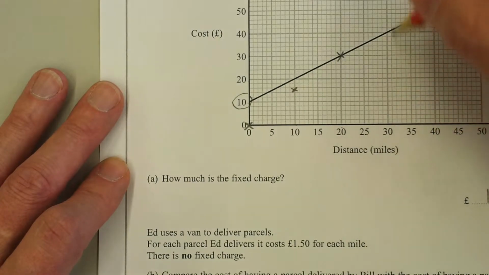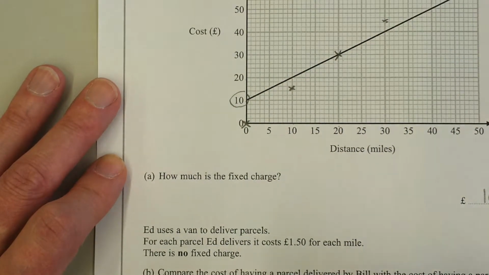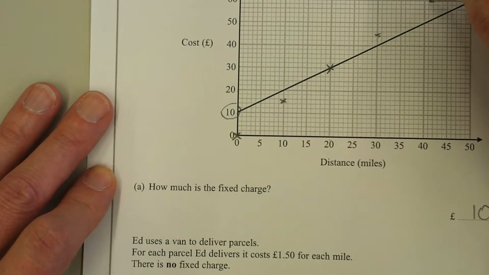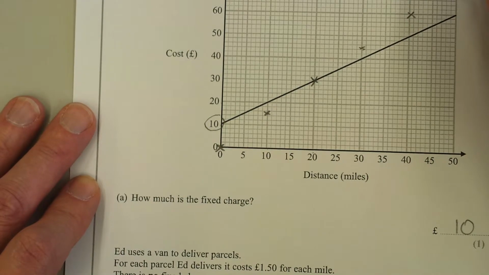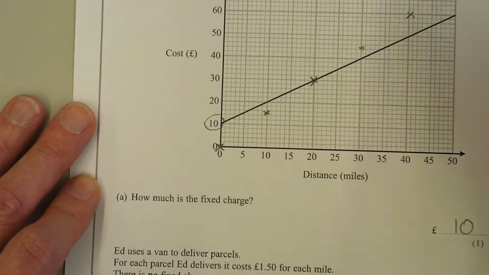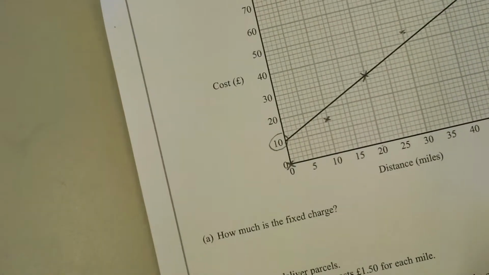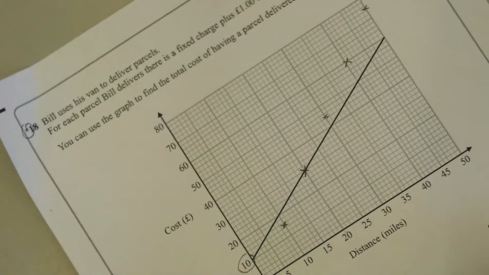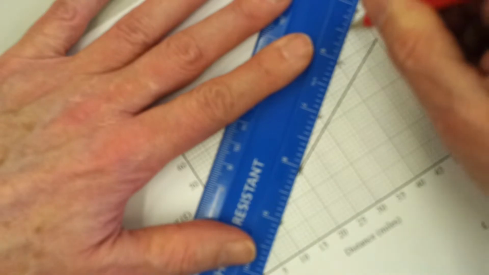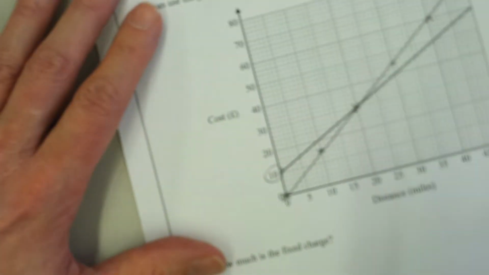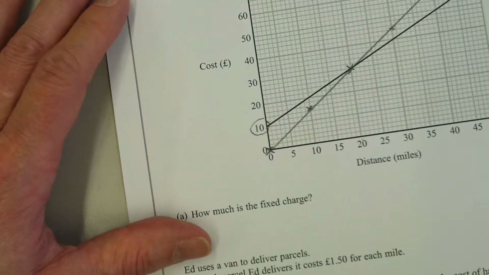30 miles is £45. 40 miles is £60. And 50 miles is £75. Now, if we've done this correctly, it should be a straight line. So let's have a look. Yes, you can see that it is a straight line.